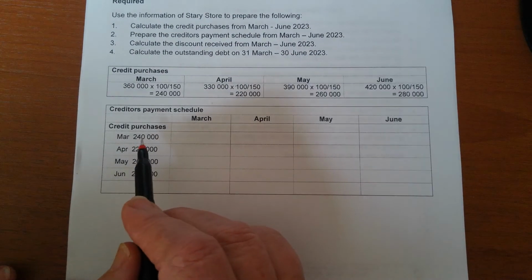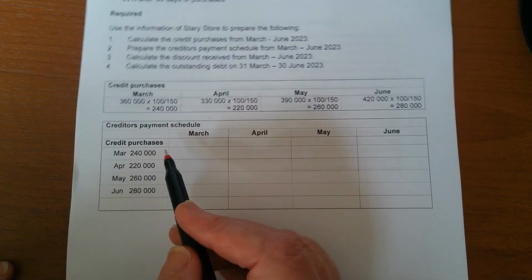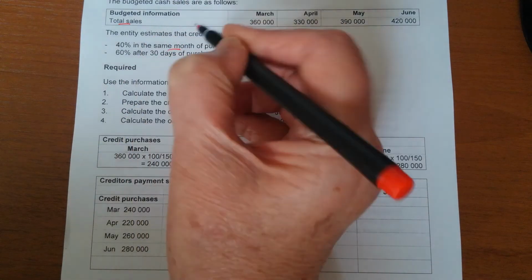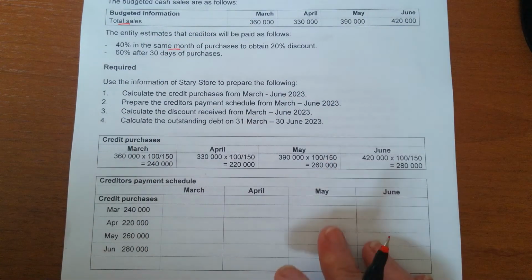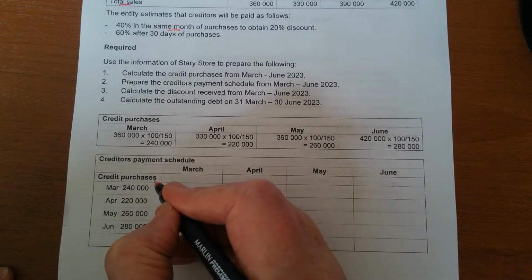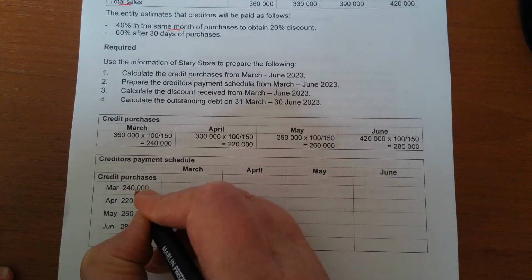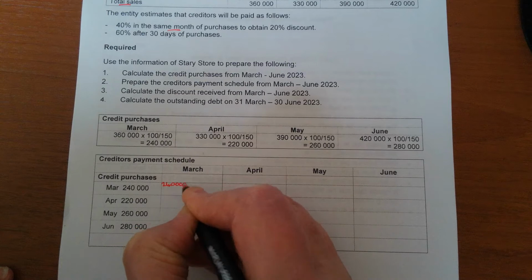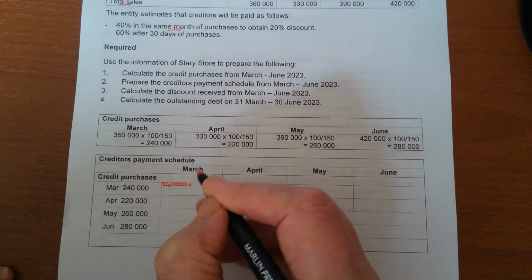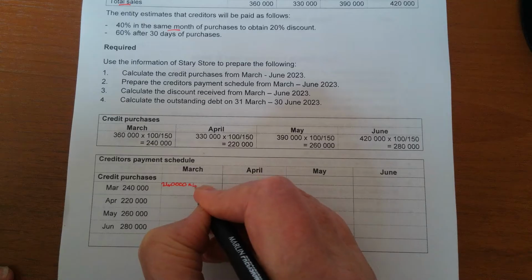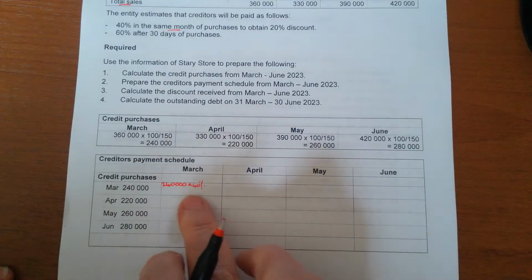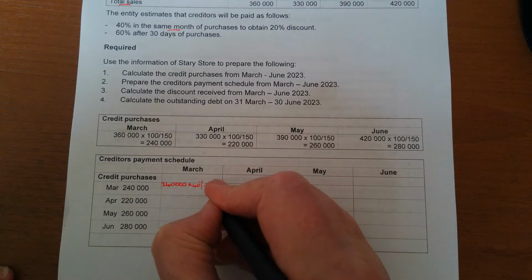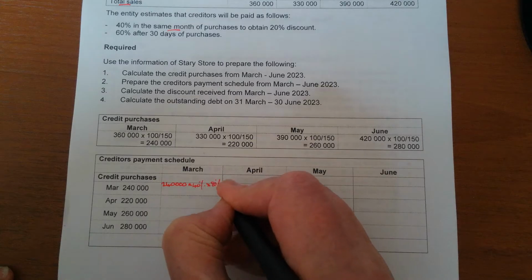Okay, so if we look at March, they tell us that they will pay 40% in the same month, so in March, to obtain 20% discount. So in March, we will calculate 240,000 times 40% to see what is the amount that we will pay in that month, and we receive 20% discount, so we will only pay 80%.